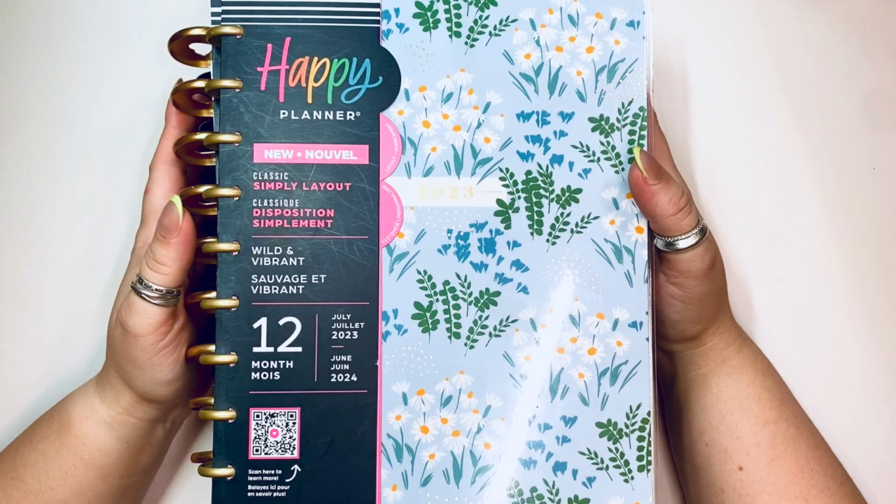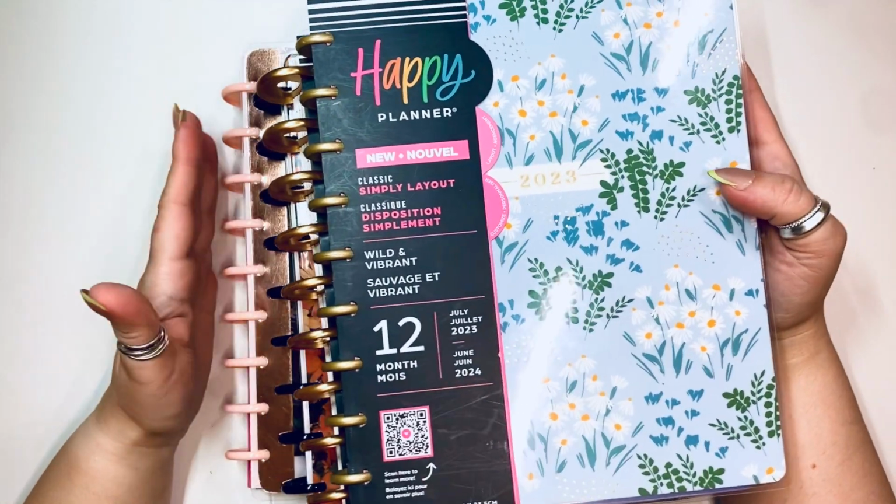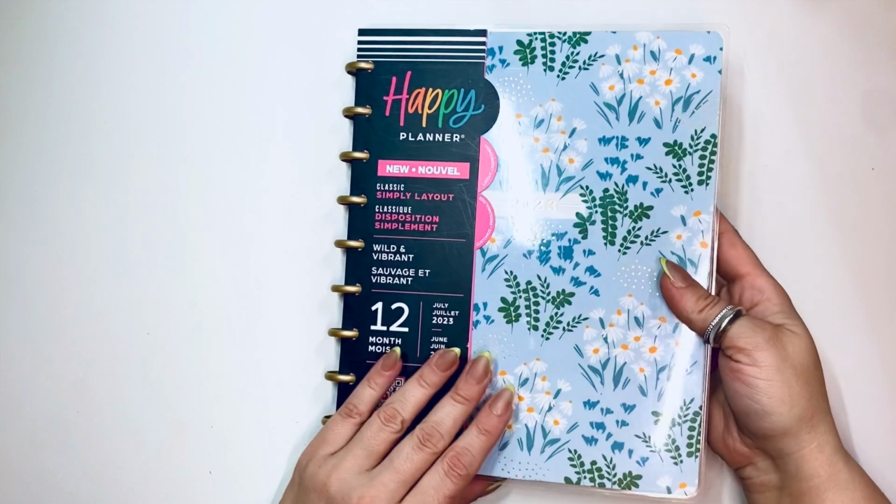It is time to flip through August. So let me show you what I have. I'm going to be flipping through 4 planners. So here we go. I'm going to start with my social media.